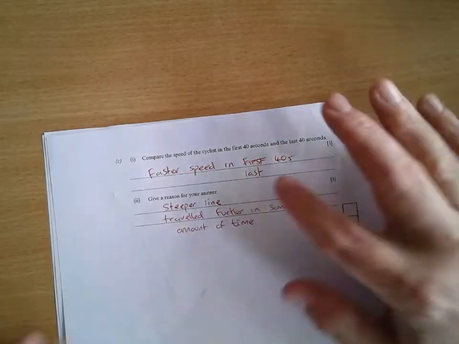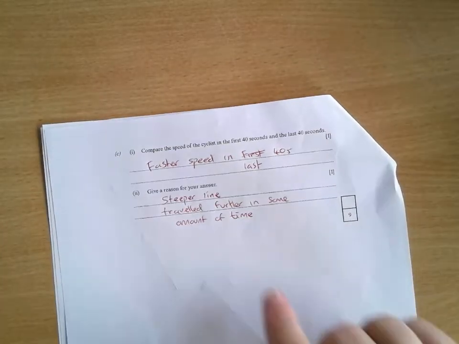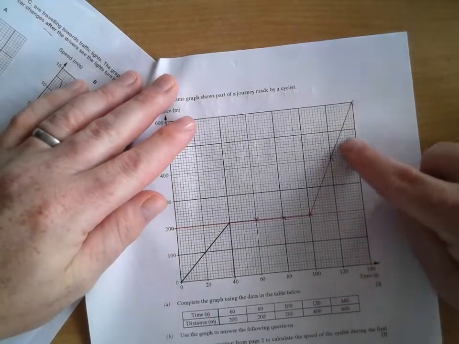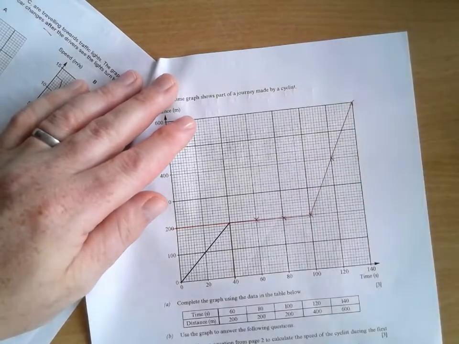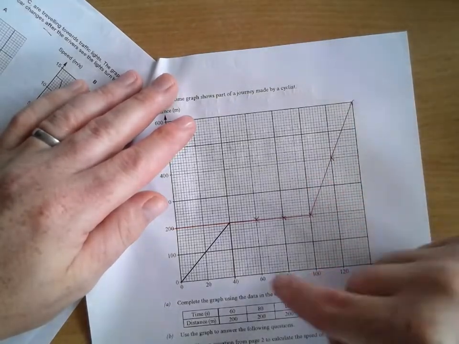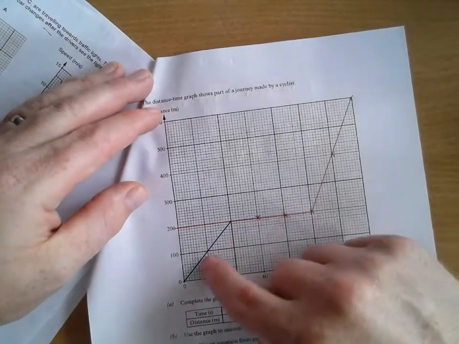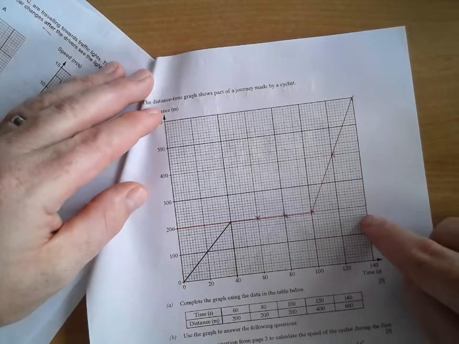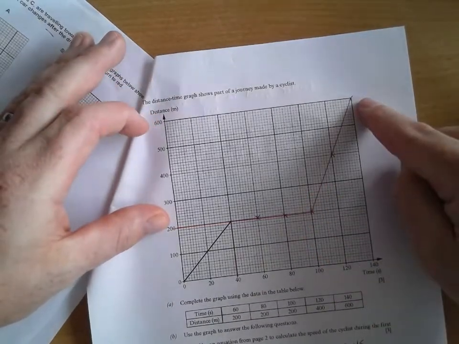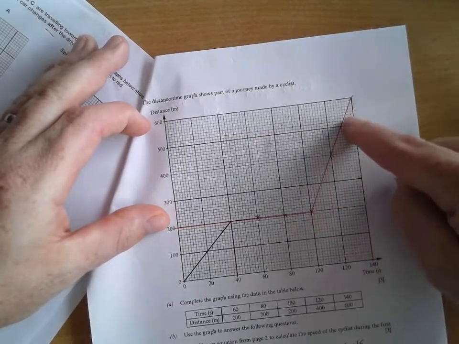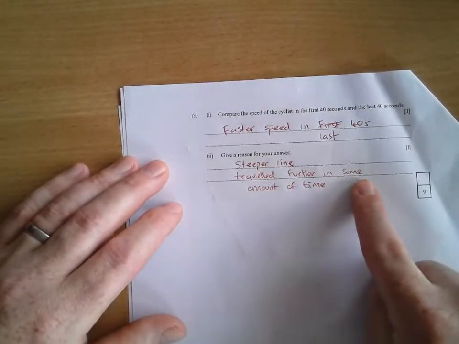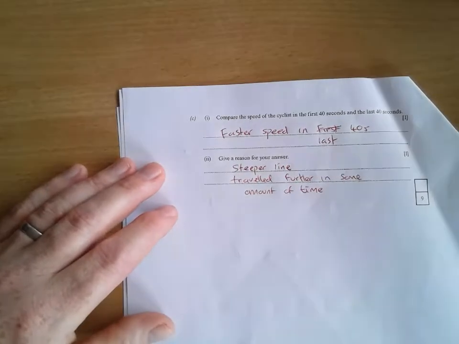Compare the speed of the cyclist in the first 40 seconds and the last 40 seconds. Well, I've said he's got a faster speed in the last 40 seconds because the line is steeper and he's covering more distance. In 40 seconds here, he's only covering 200 meters, but in 40 seconds here, he's covering 600 minus 200. He's covering 400 meters in the same amount of time. Give a reason: steeper line, travel further in the same amount of time. So that was 1 mark there.